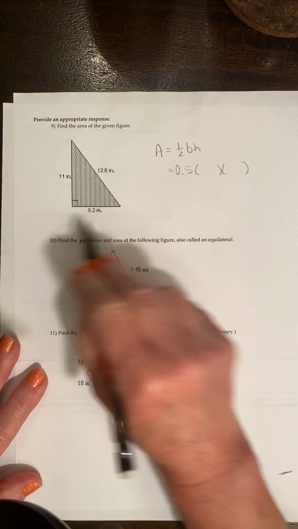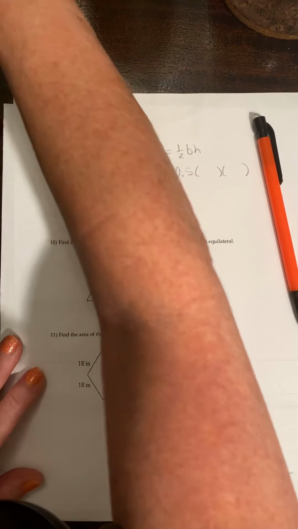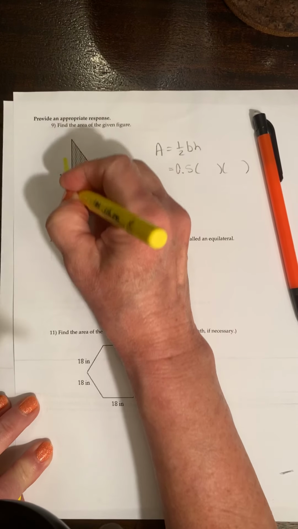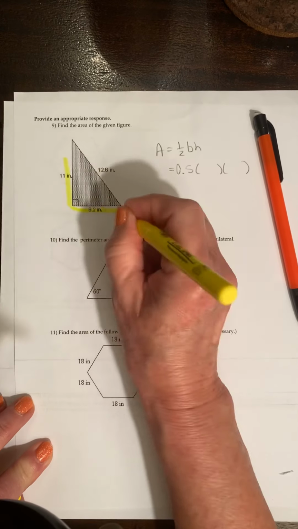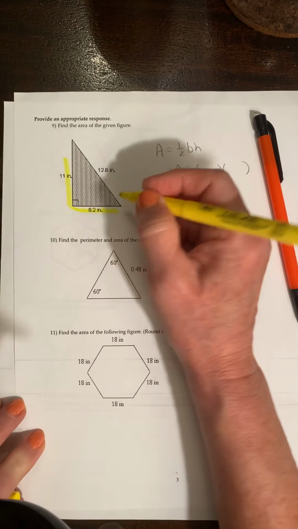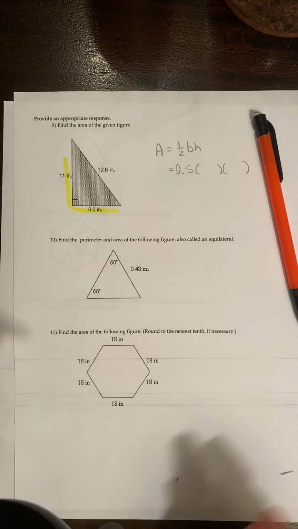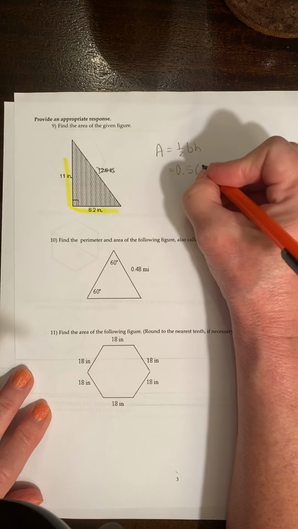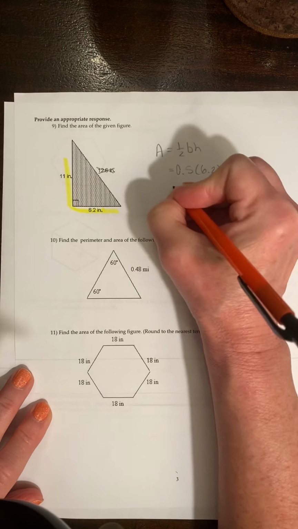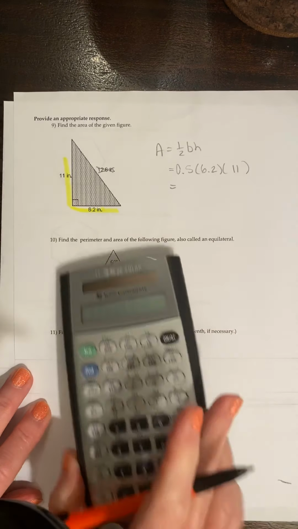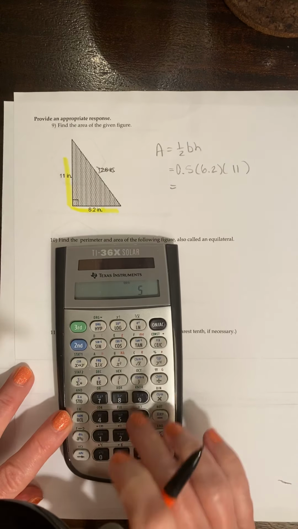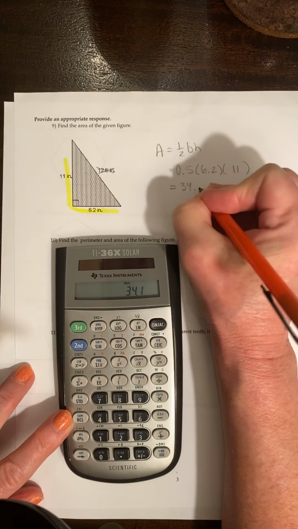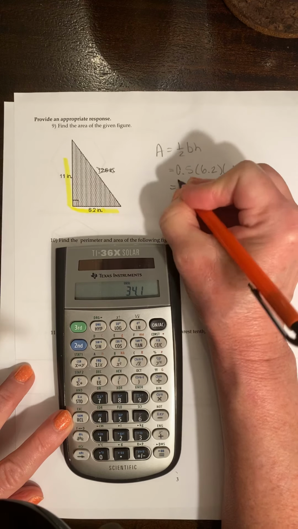Well, I'm given three numbers here. What do I use? We're going to be using this for the base and this for the height because they are at a right angle to each other. We don't need this information. Sometimes in a math problem, you might be given extra information you don't need. So we have 6.2 times 11, and like I said, we'll just do that on the calculator. 0.5 times 6.2 times 11, and we get 34.1 inches squared.